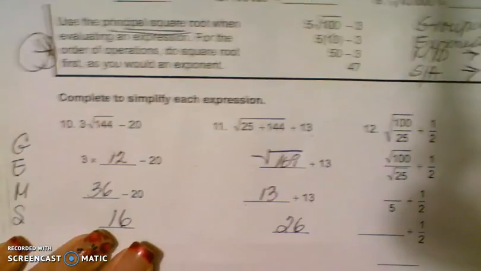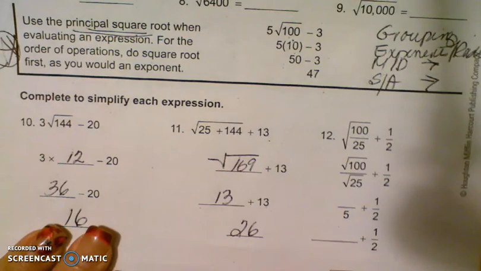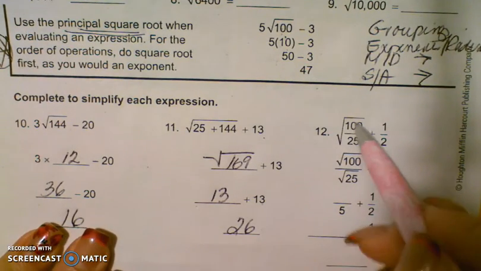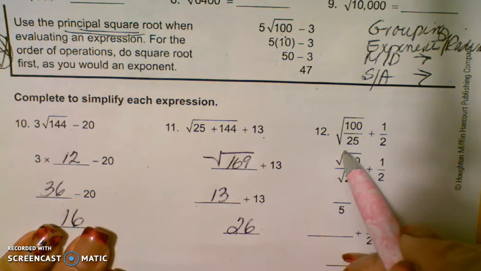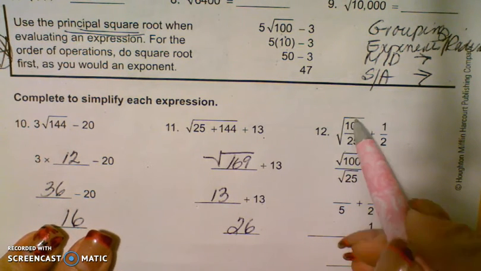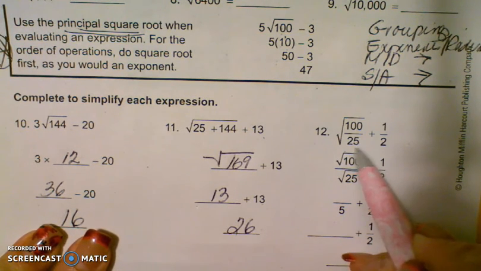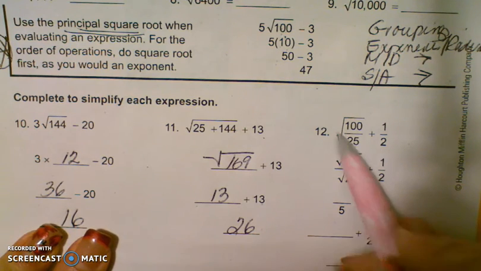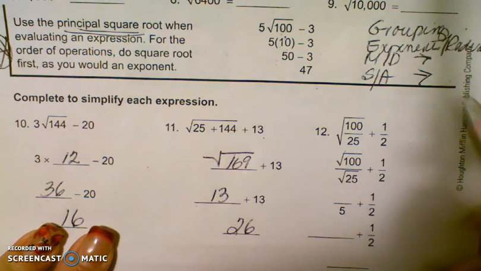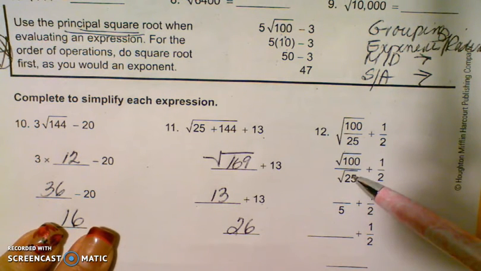Now let's look at example number 12. Here, again, we have this entire expression, 100 over 25, or 100 divided by 25, because again, a fraction is another way of writing division. All of it is under the radical symbol, which means we need to take the square root of each part.